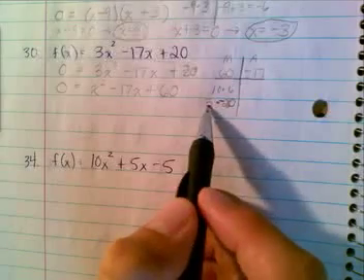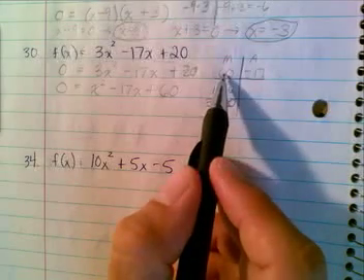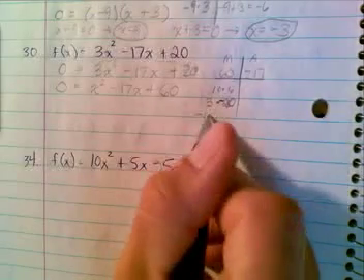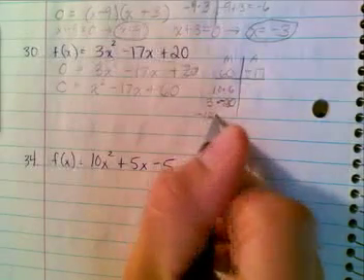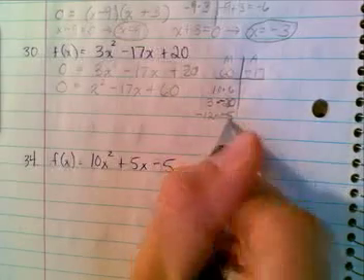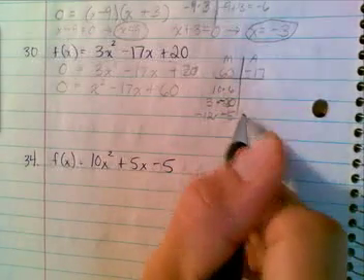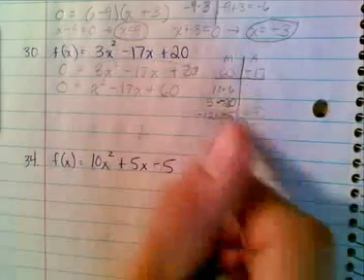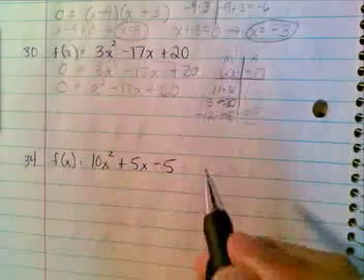You wanted a positive 60. So what you're going to do is take negative 12 and negative 5, because negative 12 and negative 5 add up to negative 17. And it also multiplies up to positive 60.